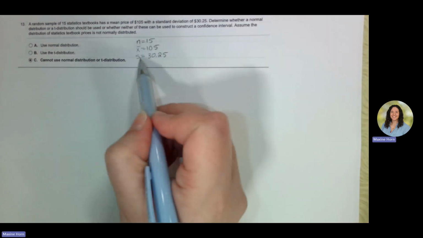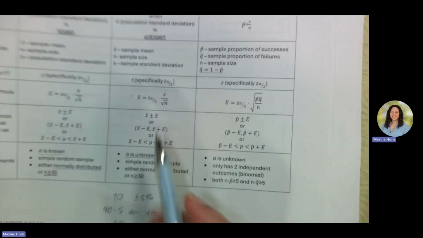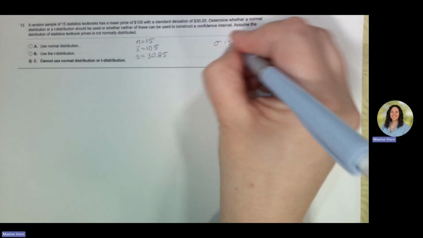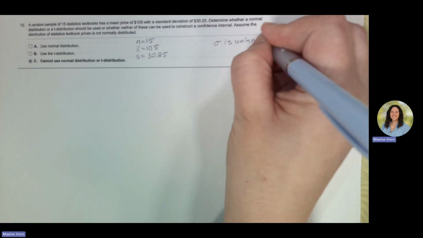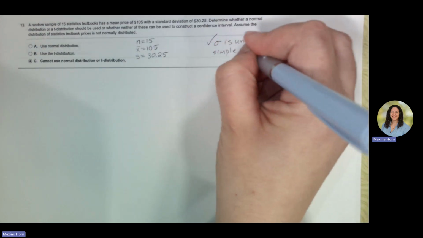Okay, so first of all, I have a sample standard deviation, not a population standard deviation. So that means we're going to be looking at this column, right? So we're going to say, okay, do we meet all of these requirements? Okay, so population standard deviation is unknown. Yep, check, it's unknown. We have sample instead. Okay, it is a simple random sample.